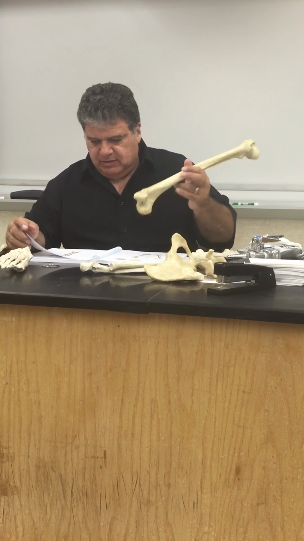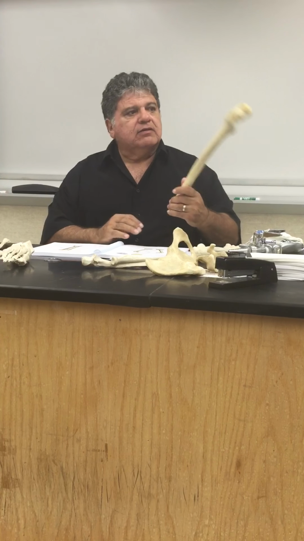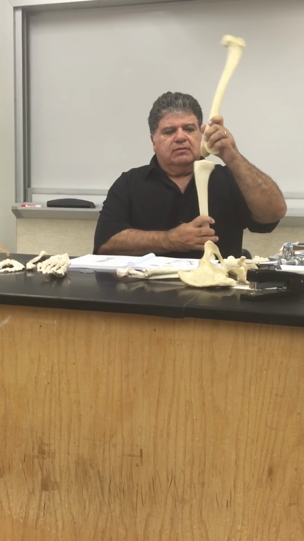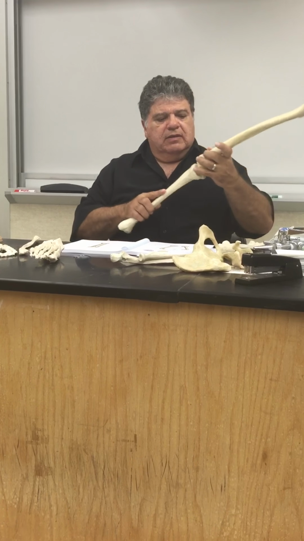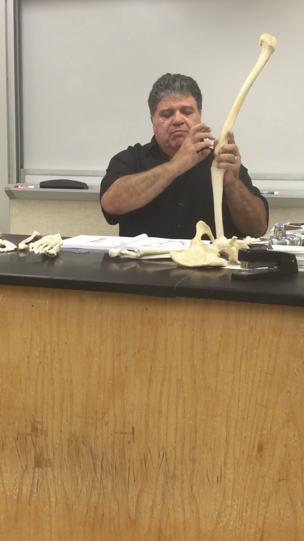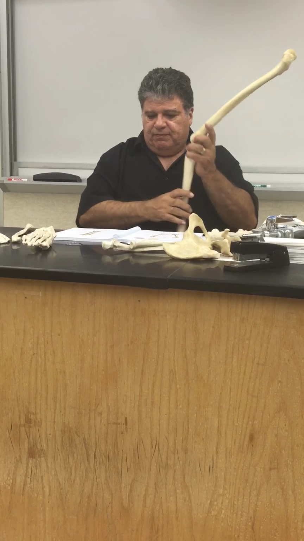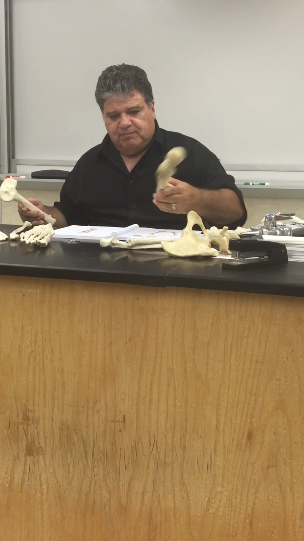Then the femur together with the tibia is going to form the knee joint. Now the patella is a separate bone that hangs in a tendon and it slips back and forth. It actually allows easier movement.